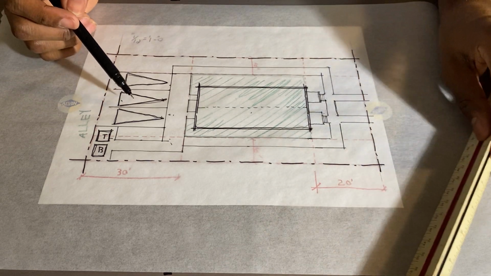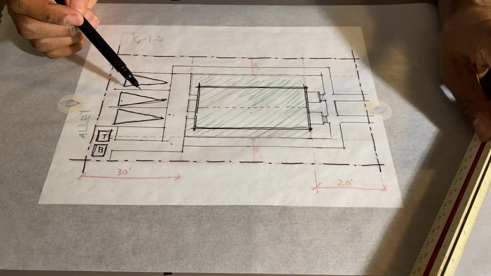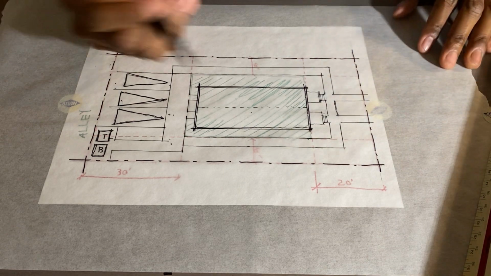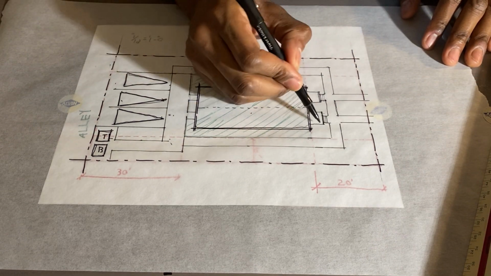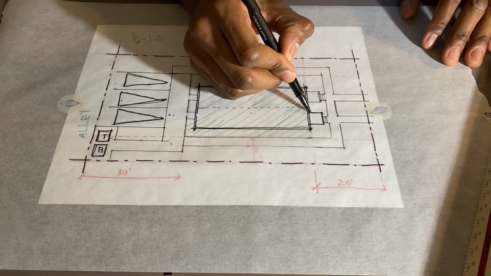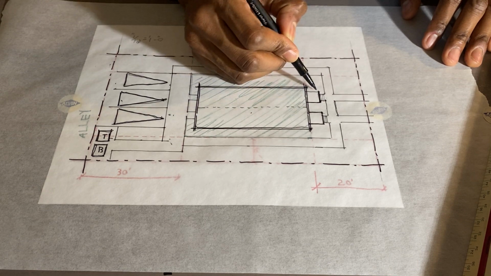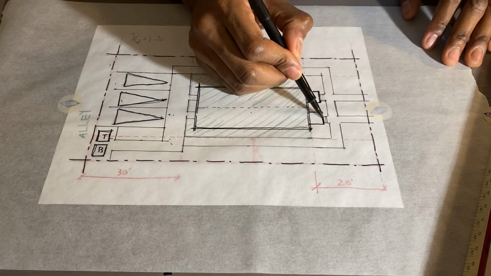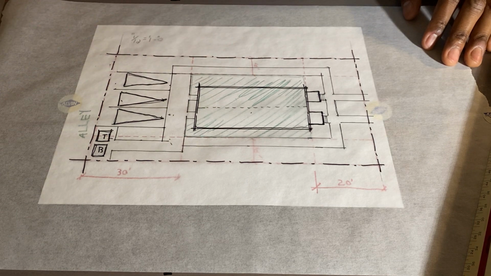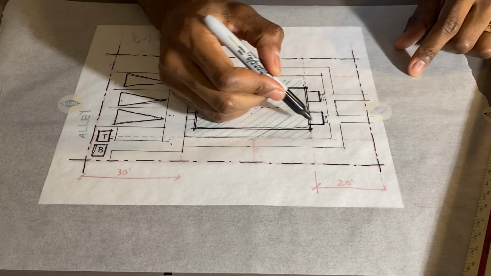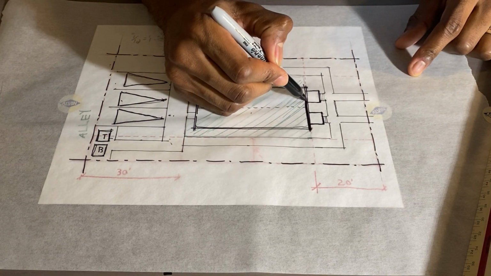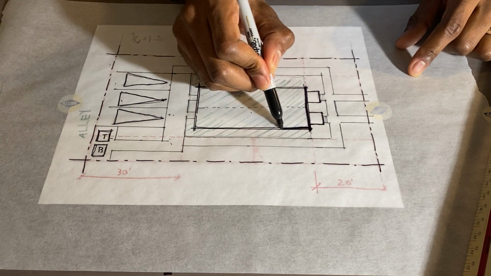So be aware of that. Yeah, so I think that sort of makes the site plan work. And what I screwed up on last time, but I did not this time, was I usually save my thick marker for the building outline, just so it pops on the page.